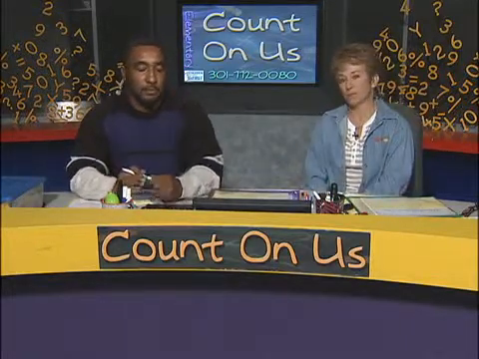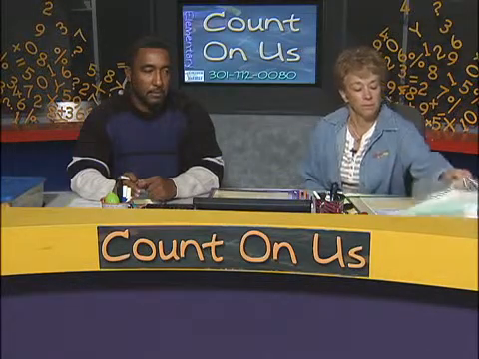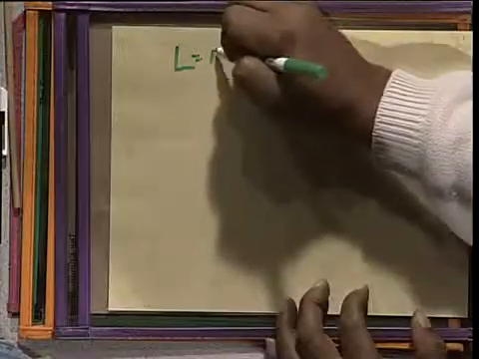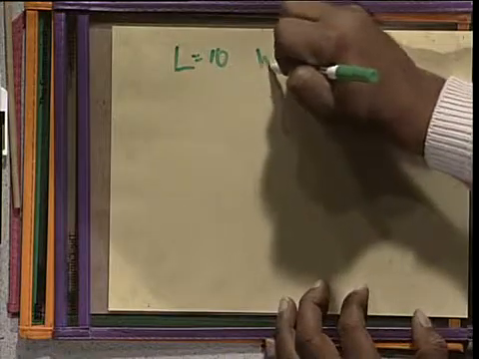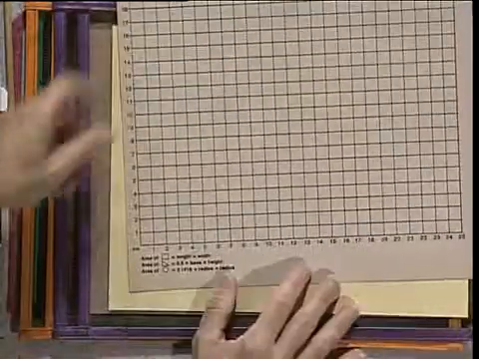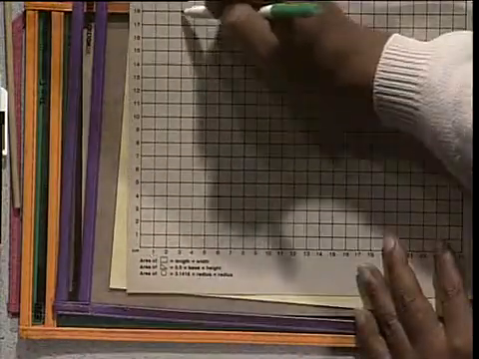Find the perimeter of each figure. The length is 10 centimeters long and the width is 4 centimeters. Okay. We happen to have centimeter grid paper. All right, so it says the length is 10, right? Yes. So I'm going to start anywhere and I'm going to count 10 lines.